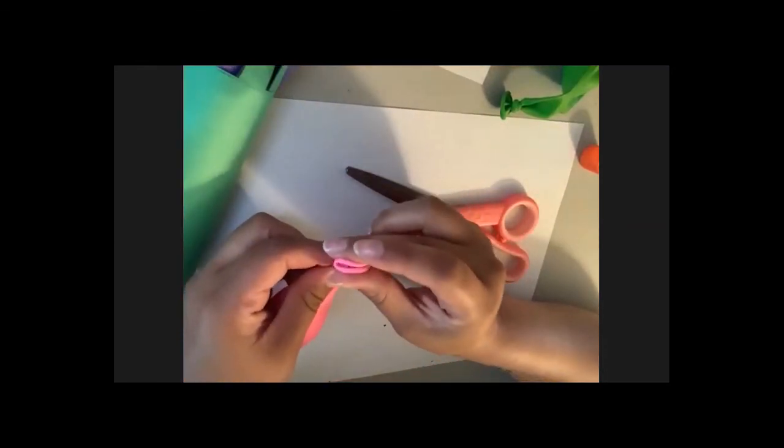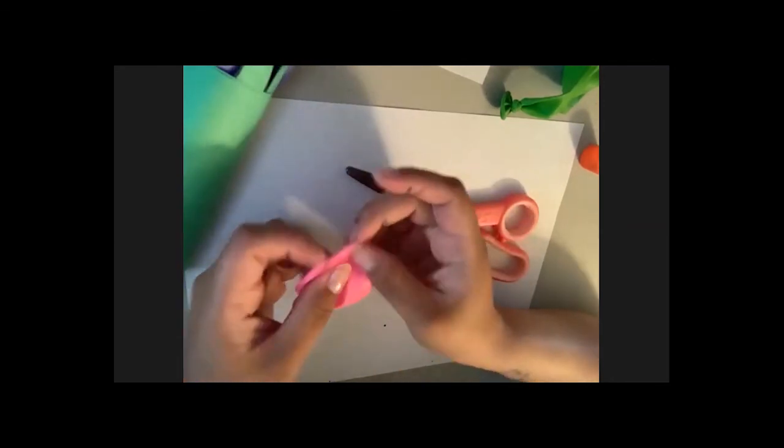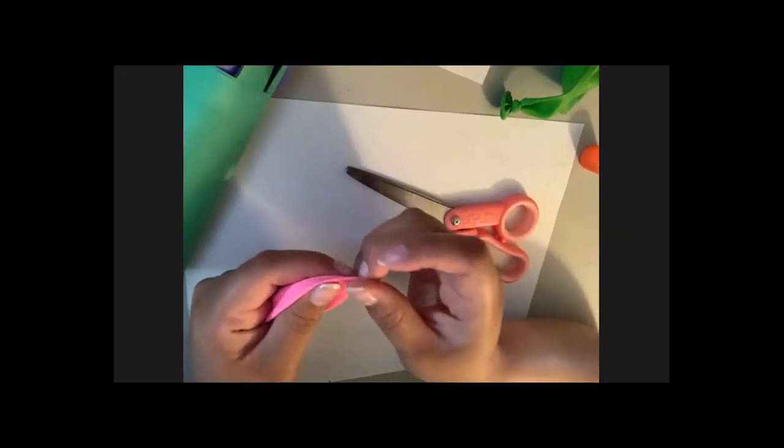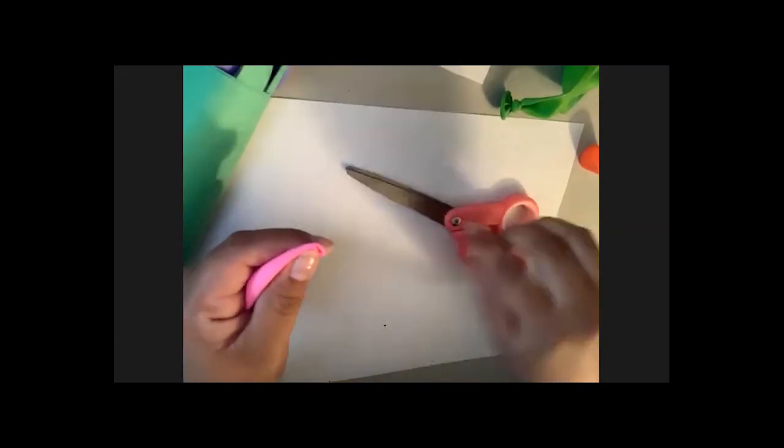So I tied a knot to the end. Again, you might need your adult's help for this, but at the top, we're cutting the tip. I'm going to repeat this step: the tip of the balloon, just a small cut right here.